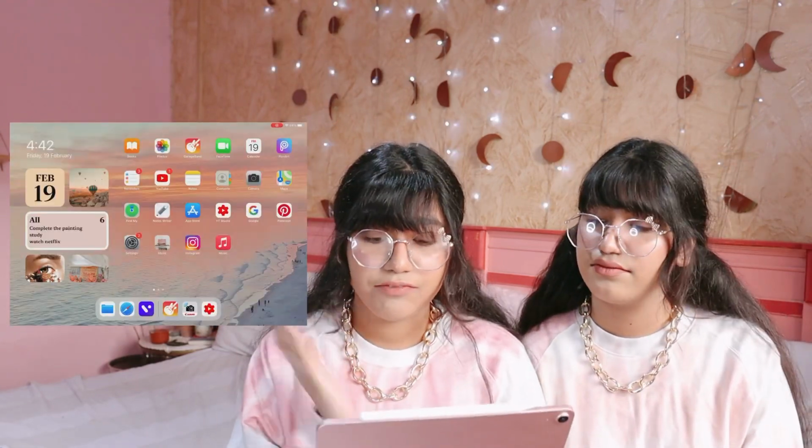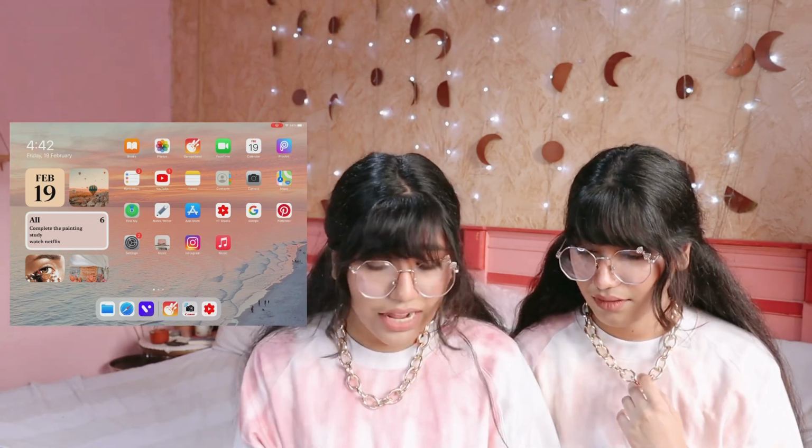Next we have FaceTime, Calendar, and PixArt. PixArt is a really nice app if you want to edit your photos. We use it to edit our Instagram photos and stuff like that. Really good app overall. Next we have the Reminders app, which is really necessary. It is a really nice app if you want to remember something, so yes, we do use it, and it's really good.